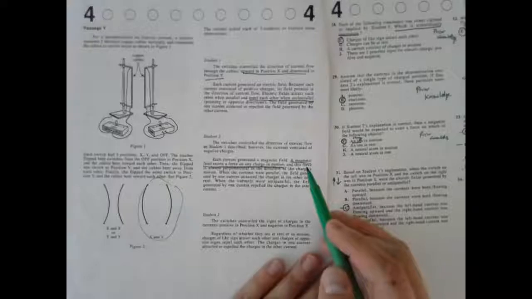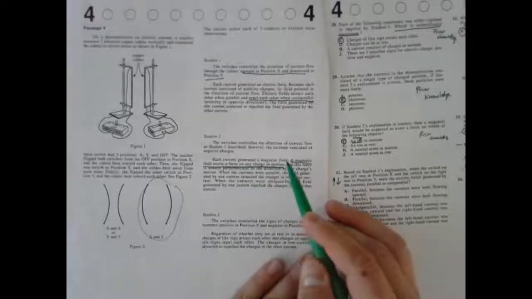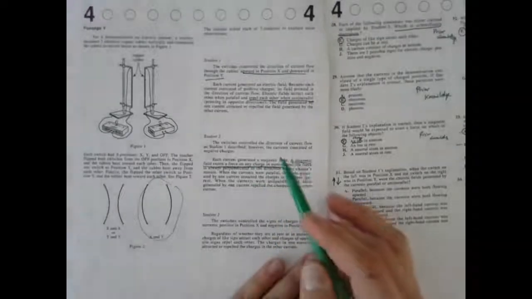Last, we've got 34. So on 34, which of the following procedures would best test student 2's explanation with current flowing through one cable, determine what? So student 2 again talks about the fact that when current is flowing, it generates a magnetic field, right? So that's the key thing we're going to be testing here.